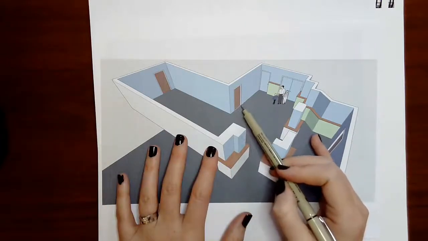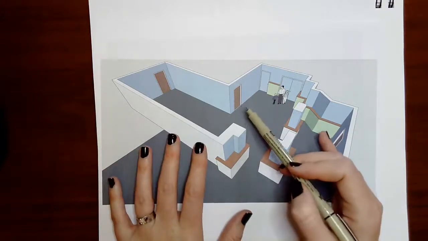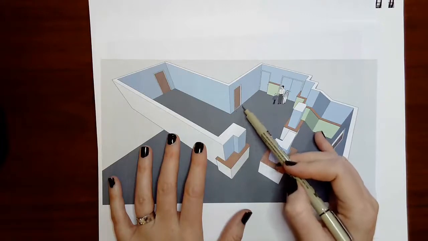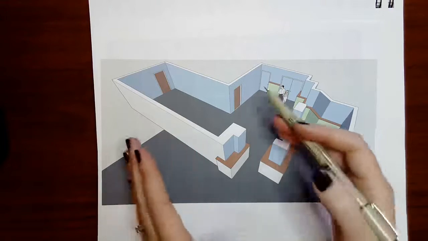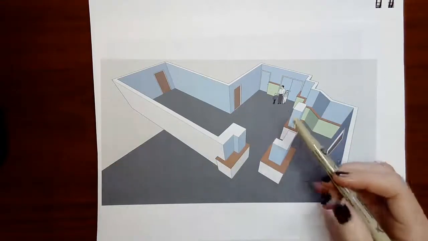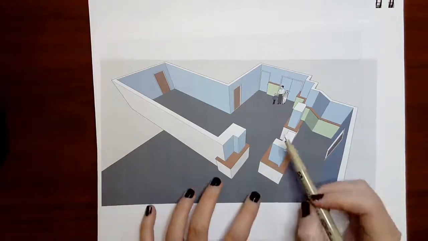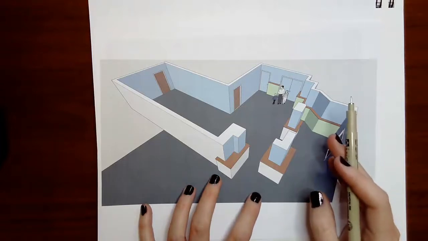Even doors: standard width is 3 feet. Sometimes interior doors might be smaller. So you could use things like that to help you decide, okay, there's about 3 door widths on this wall, so that must be 9 feet. So you're kind of a detective figuring out the elements and how they fit together as you move through the room.